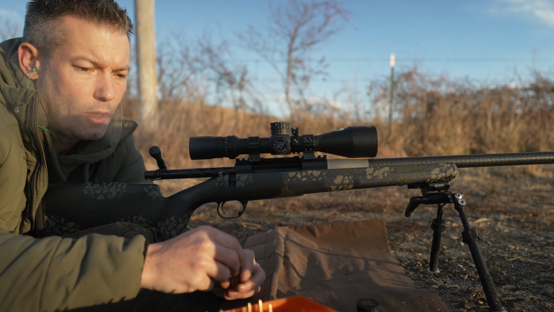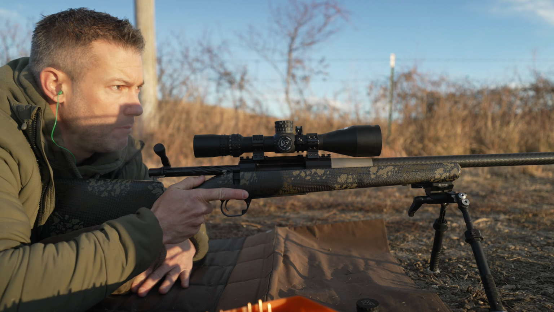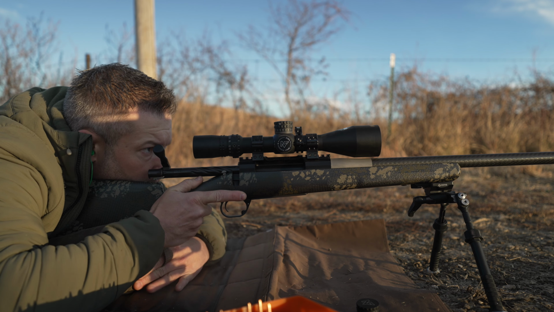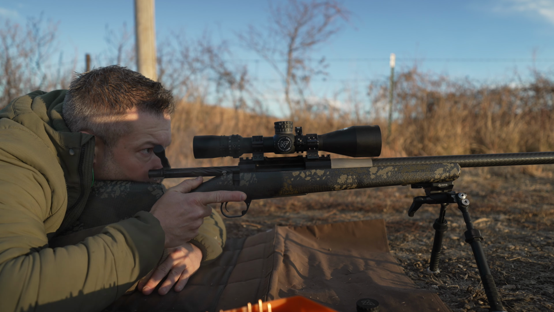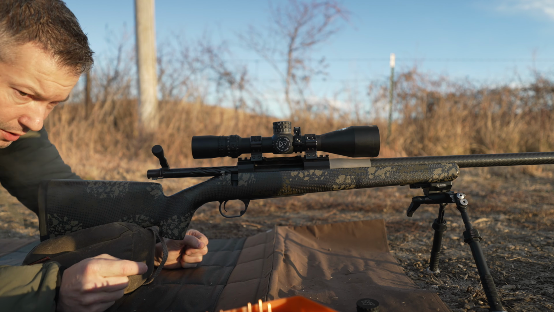We'll go mark the target. First two were probably about 2 inches, and they're right in the same point of impact. I think about 2.5 inches of vertical across those.